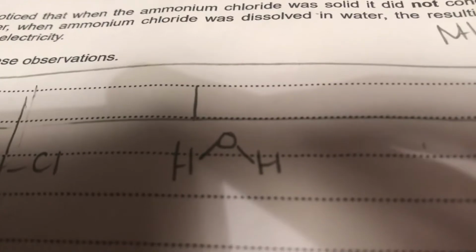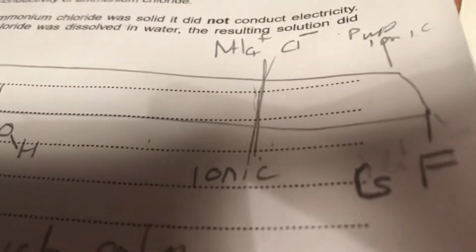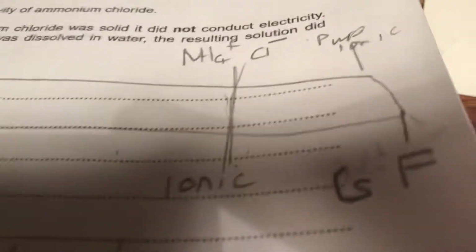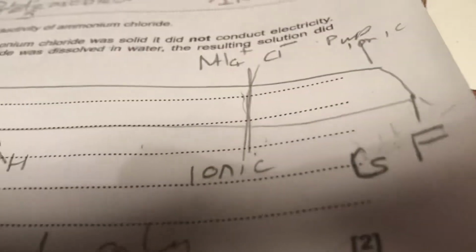Polar, but covalent, and more polar than HCl, such as water, because the oxygen is more electronegative than the chlorine. And then as we continue to go up the spectrum, we eventually end up with ionic. So ammonium chloride is one example of an ionic compound, and therefore the ions will not conduct electricity when solid because they'll be in fixed locations, whereas when they're in solution or the liquid state, they will be free to move.